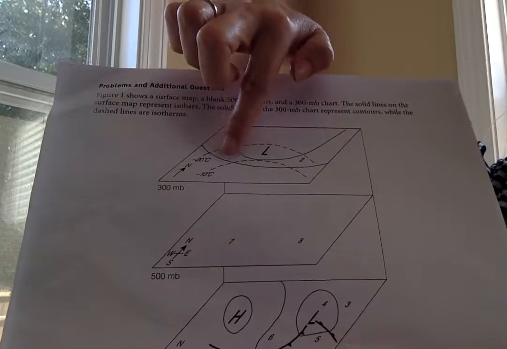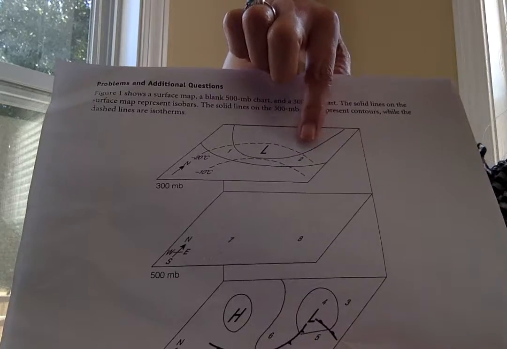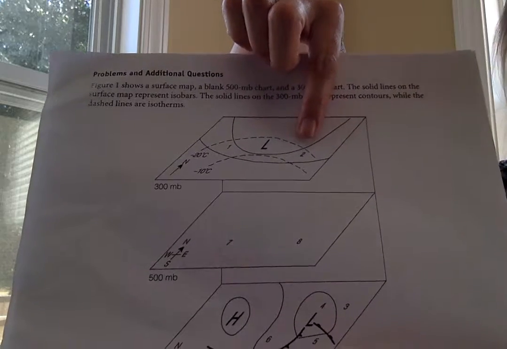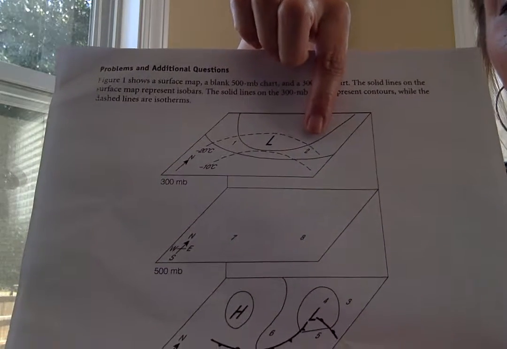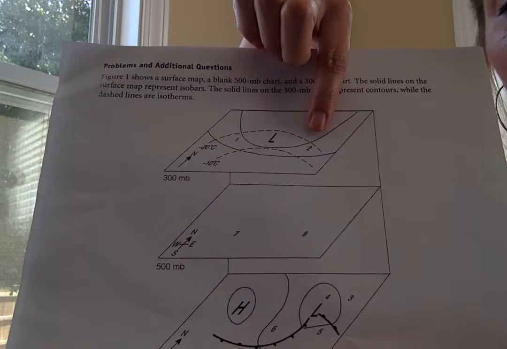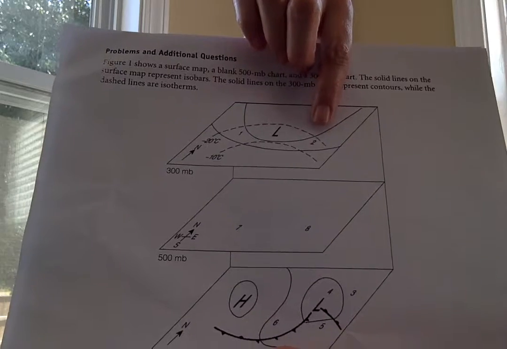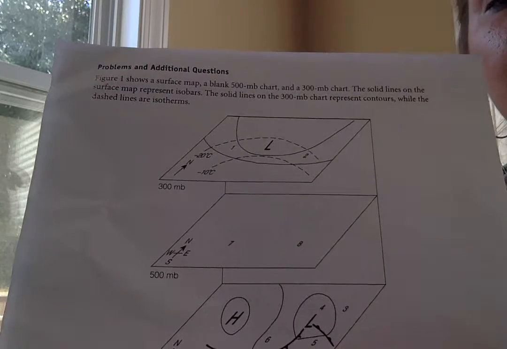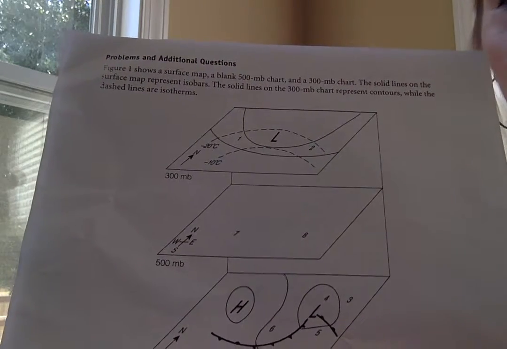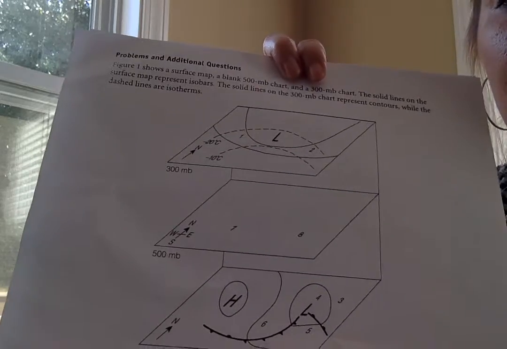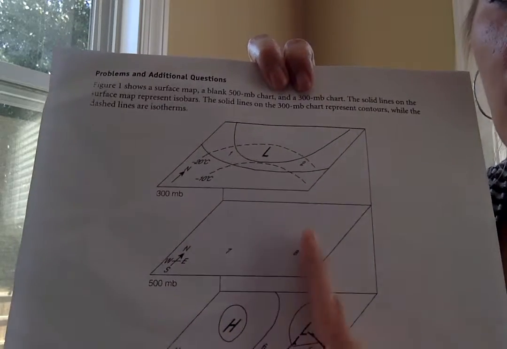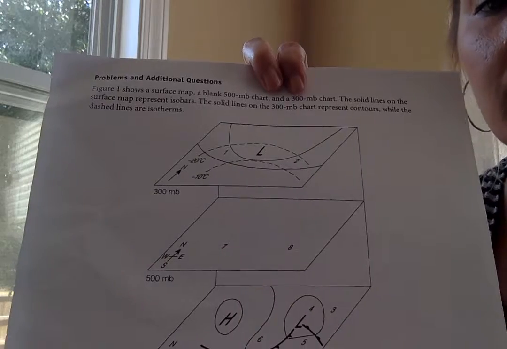If we continue the wind to flow over to position 2, here the contour lines are getting further apart. We have what we call divergence. The contours are spreading apart, so there's more room for air, and that is actually going to draw up air from the surface.